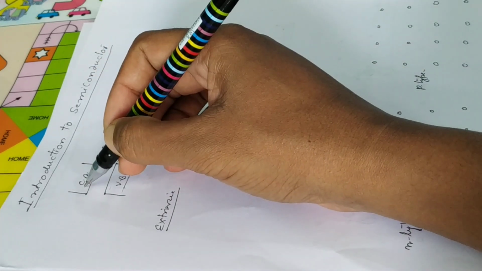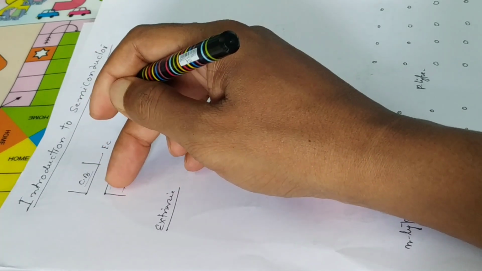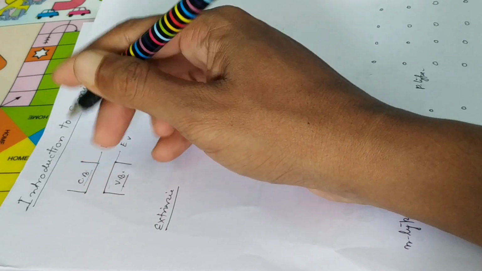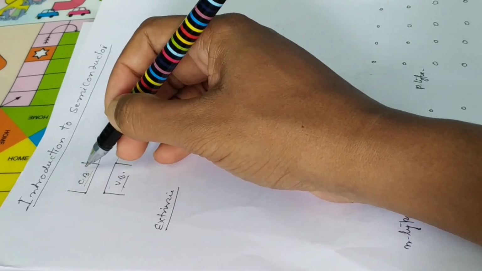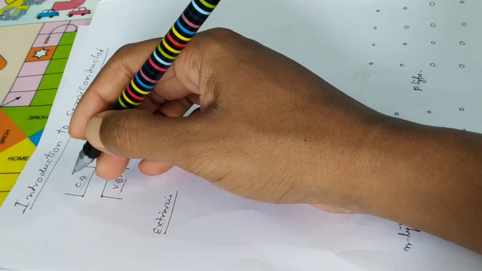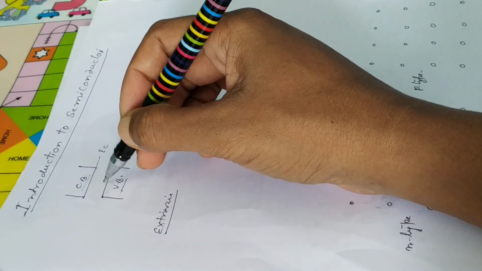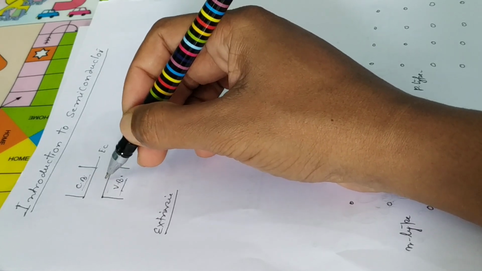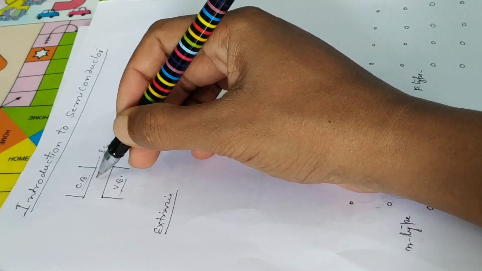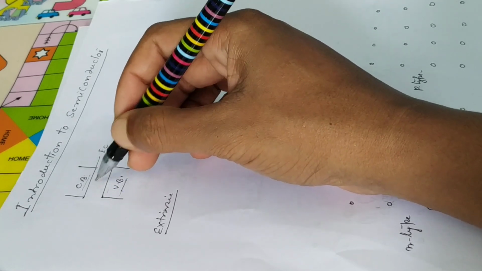This is the conduction band, and it is an empty band just above the valence band. In the conduction band, electrons are moving freely and they are involved in the conduction of electricity. This is the forbidden zone. There is no allowed energy state, so no electrons are there.